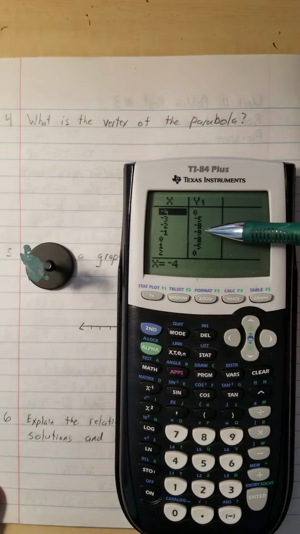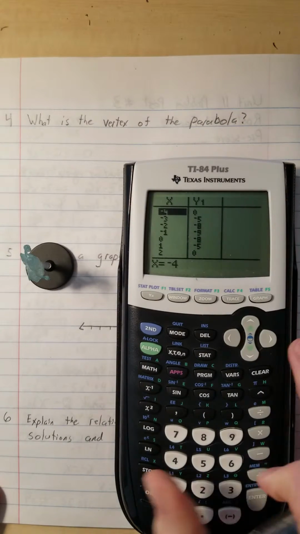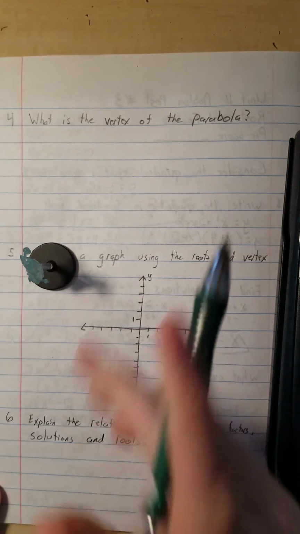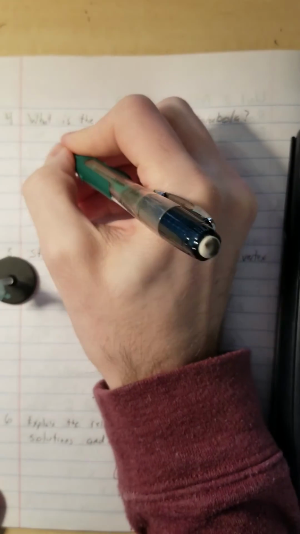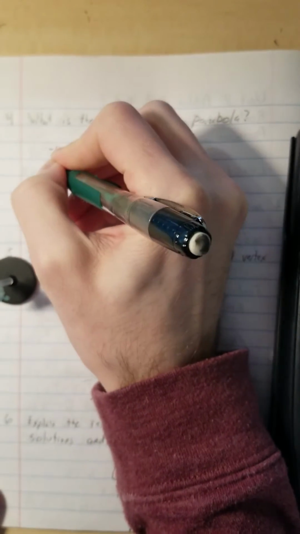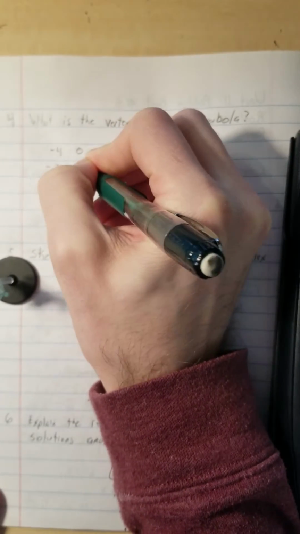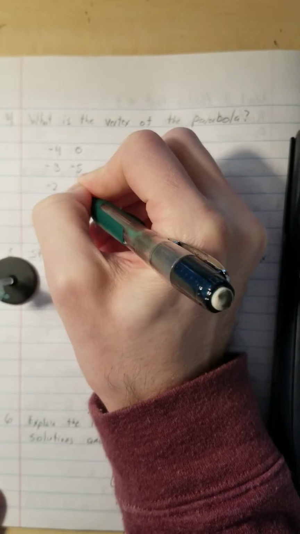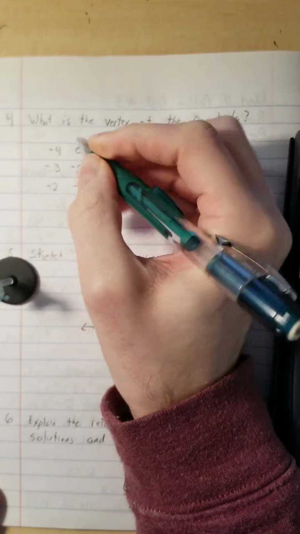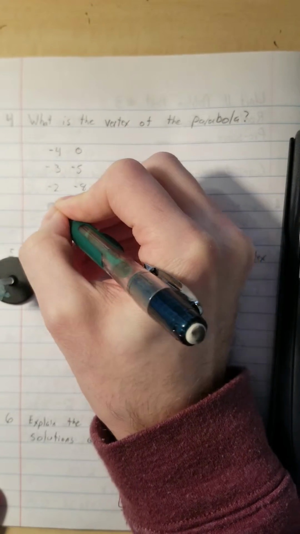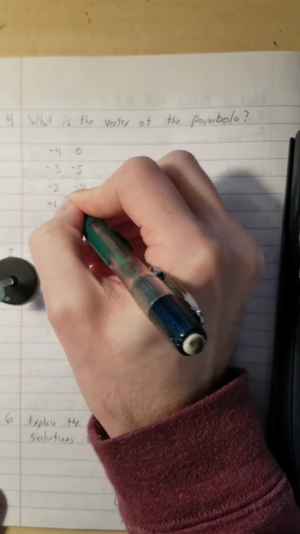And we also notice the symmetry. The negative 8s are the same, the negative 5s are the same, and the 0s are the same. So this point here, negative 1, negative 9, is my vertex. It is the center of symmetry in my table. So to show my work for this, I'm just going to record the table of values here. I have negative 4, 0, negative 3, negative 5, negative 2, negative 8, negative 1, negative 9. This is my vertex.